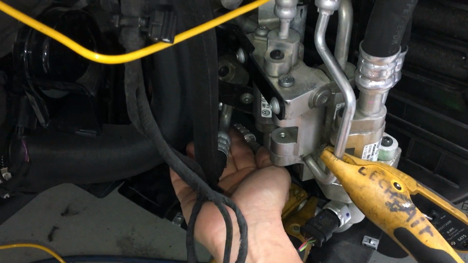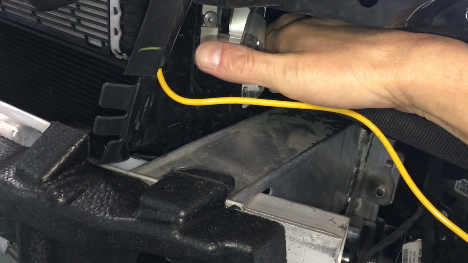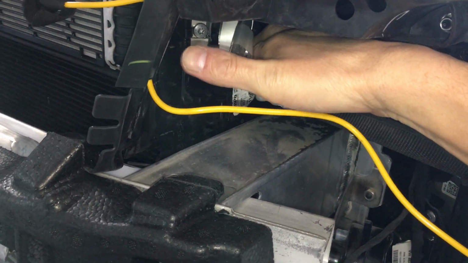Okay, so that is coming from our compressor. This is the one coming off the compressor, and it is going right into the heat exchanger, then coming out.